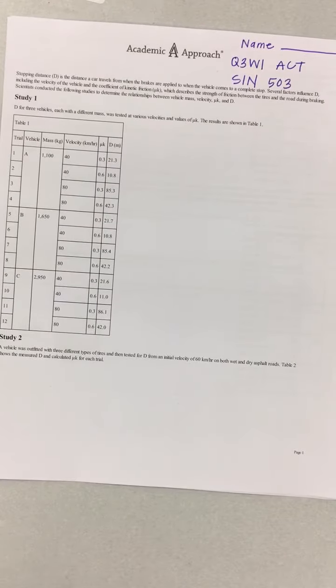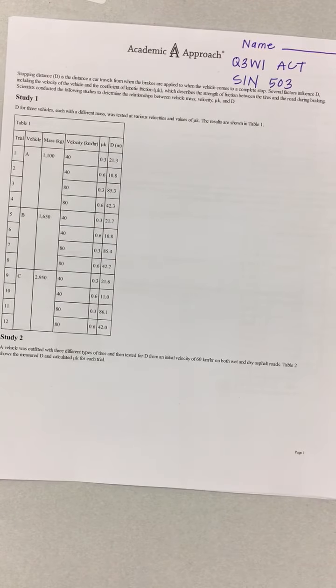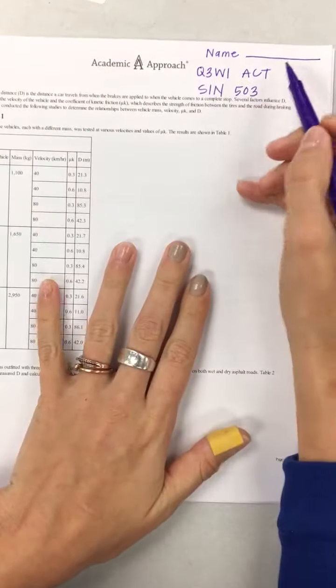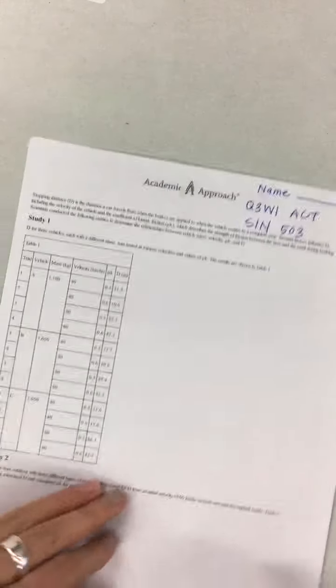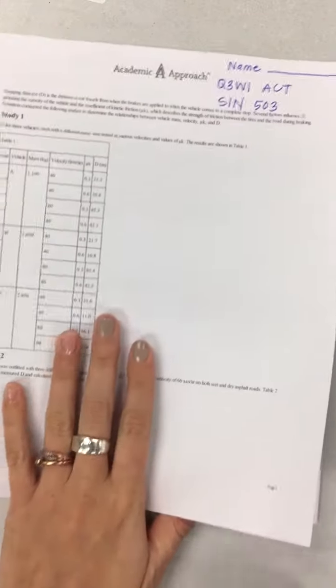Alright, welcome back. We are starting with the first exit ticket. So it's Q3 week 1. On your paper it should say week 1 SIN 503. For SIN, that's scientific investigation. This is our lowest performing standard on the interim. I'm going to flip straight to the questions.